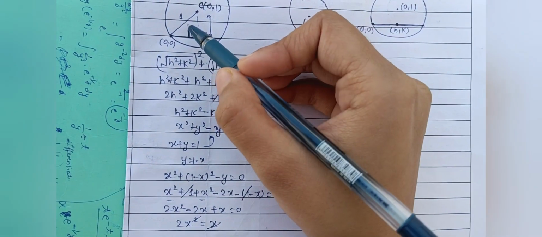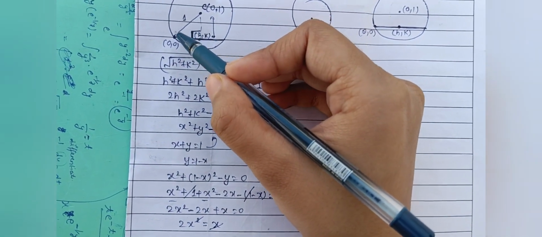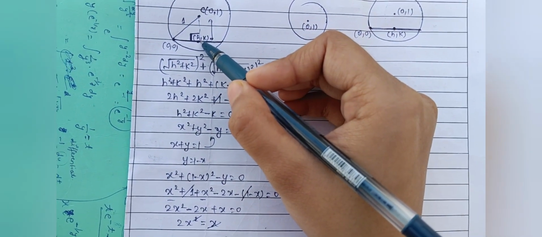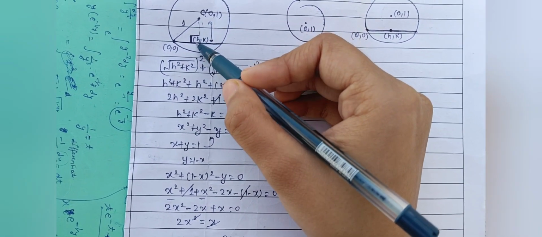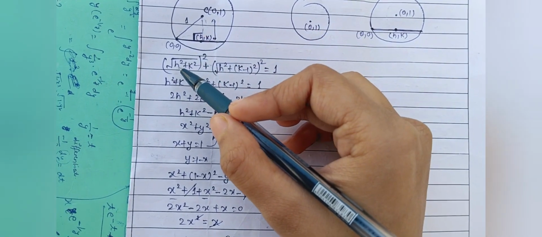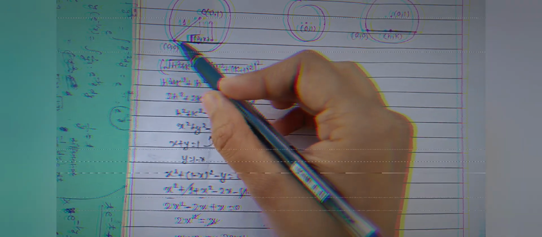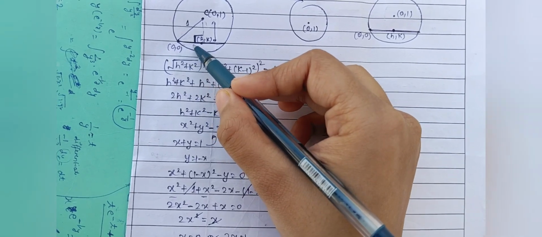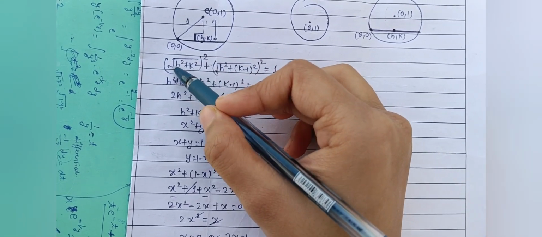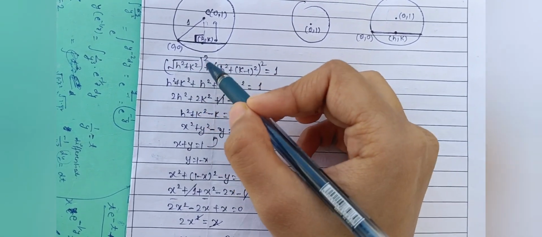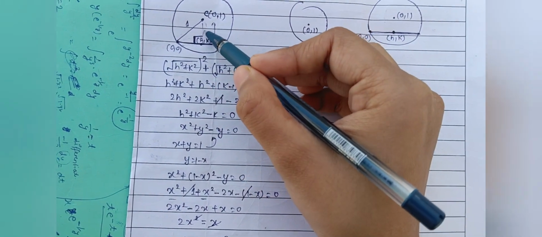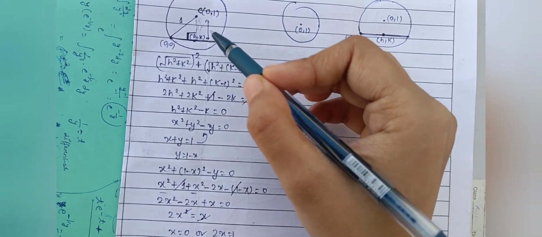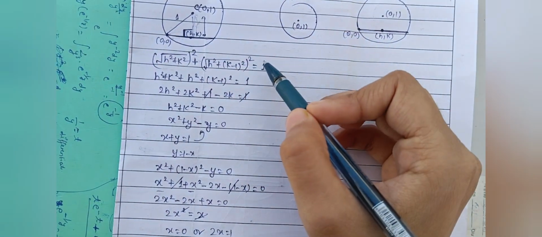So here we have the radius of the circle as 1, this is (0, 0), this is the center (0, 1), and this is the midpoint (h, k). In this right angled triangle we will use the Pythagoras theorem. The length of this particular line is the square root of h square plus k square, so this whole square plus this whole square is equal to the hypotenuse square, which is 1.